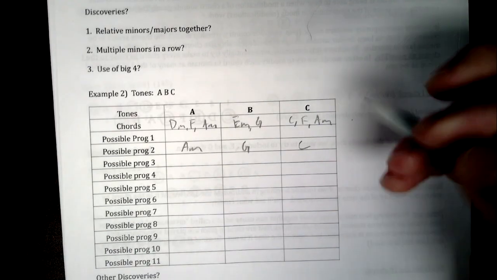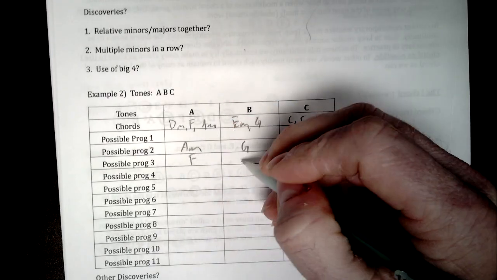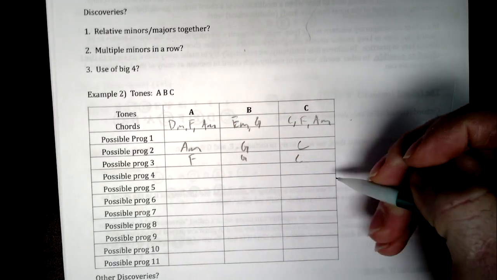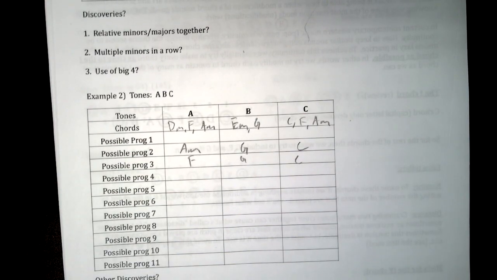If I went all majors, I could say F, G, C, or F, G, F. I could do F, G, F, but sometimes that's a little boring. Here's F, G, C. That's the tones.